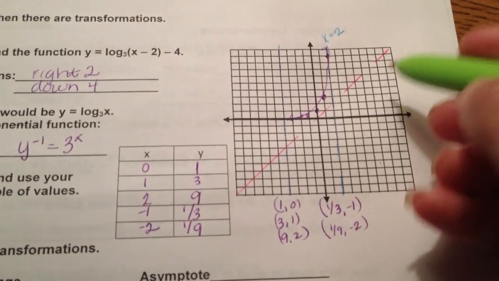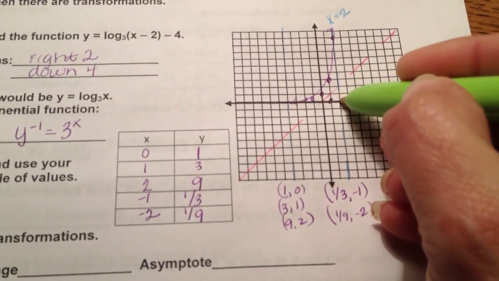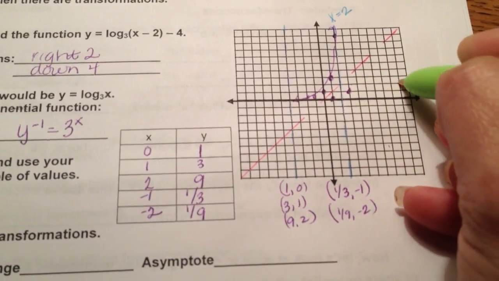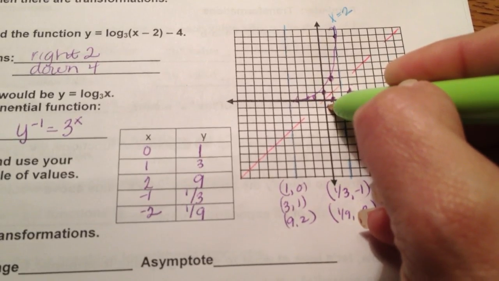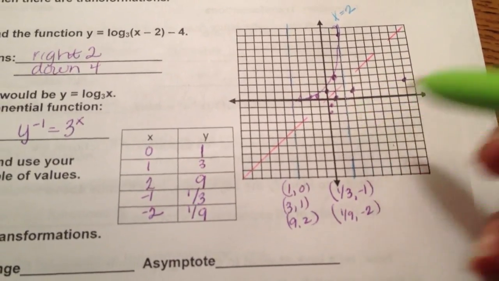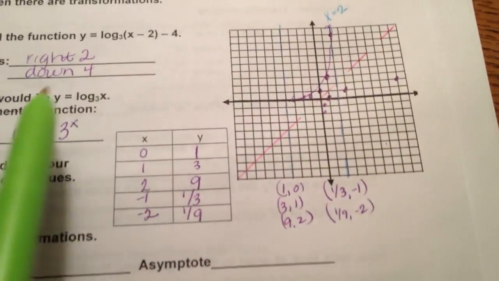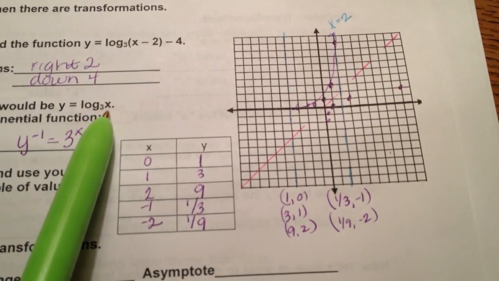I'm not going to connect them at this point. Right now, these points are the logarithmic function, the parent function of log base 3 of x.